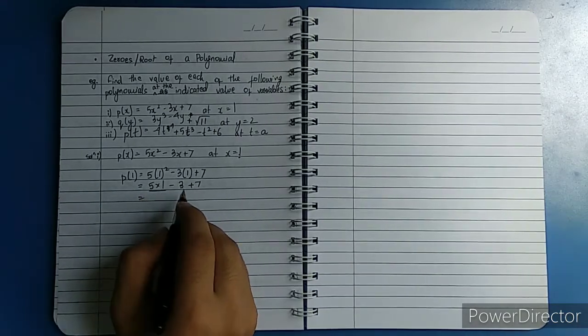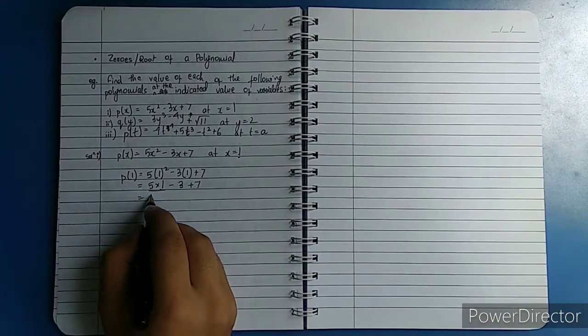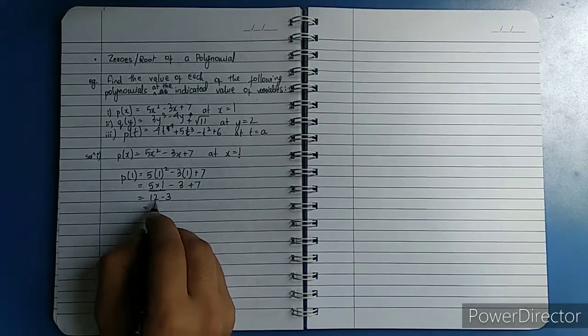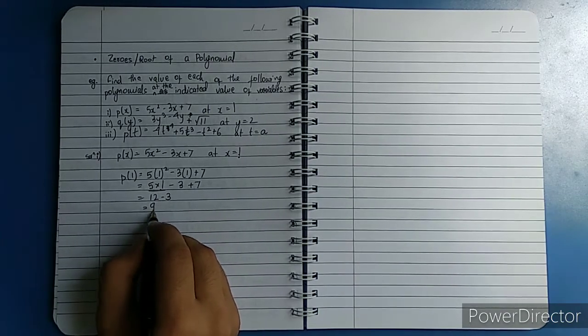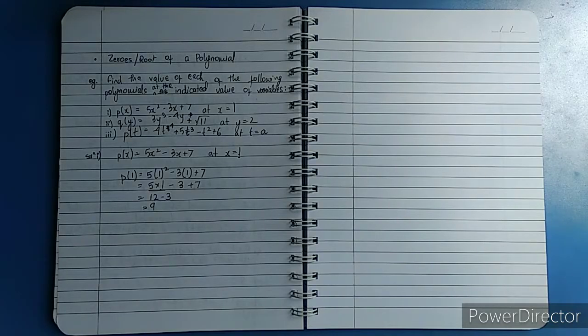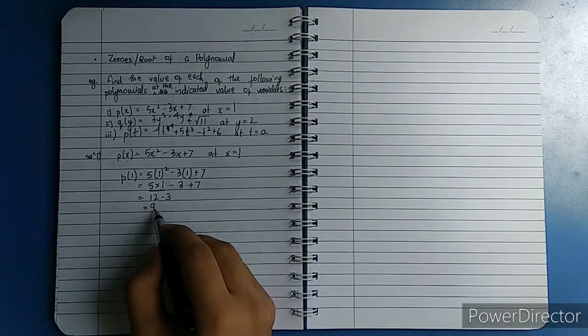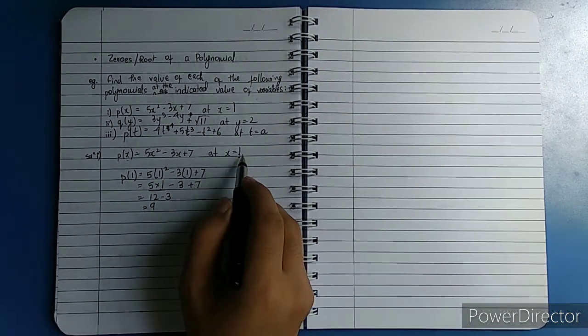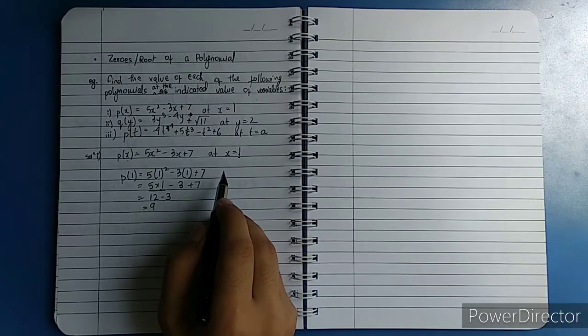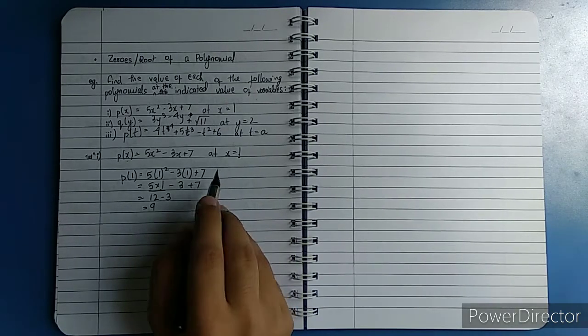So 5 into 1 is 5, 5 plus 7 is 12, minus 3 is 9. So p of x at x equals 1 is 9. Suppose if we would have gotten this as 0, then x equals 1 would have been the root or the zero of the polynomial.